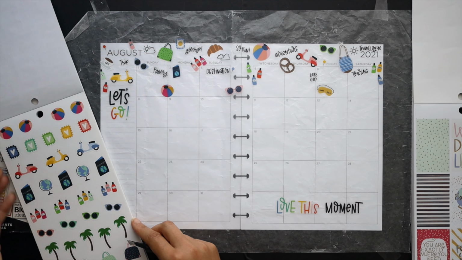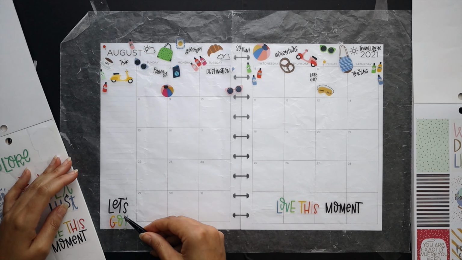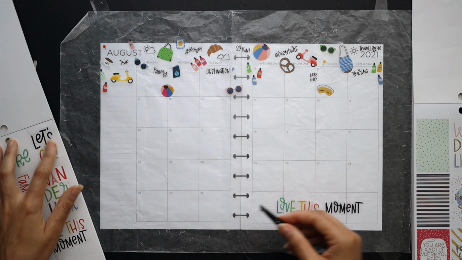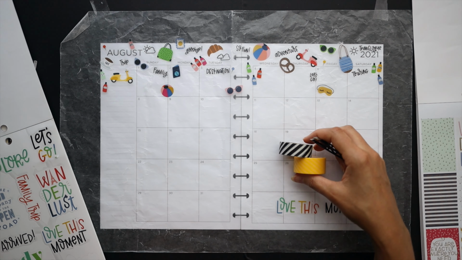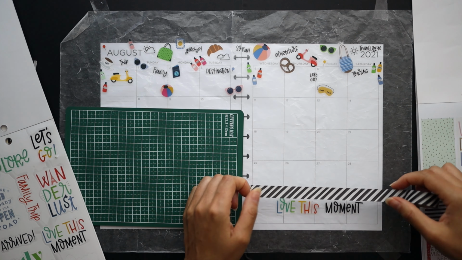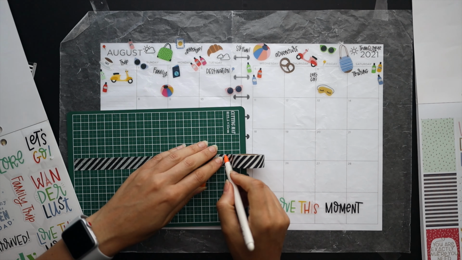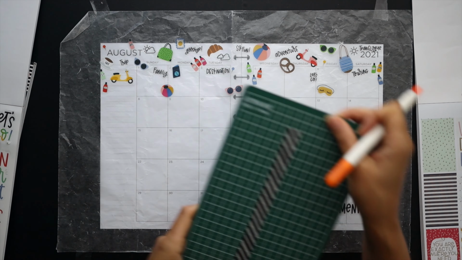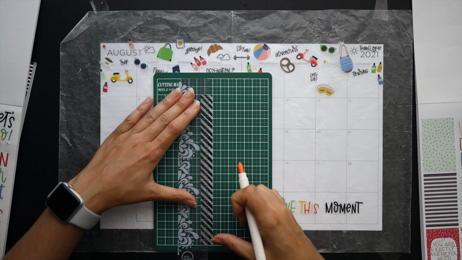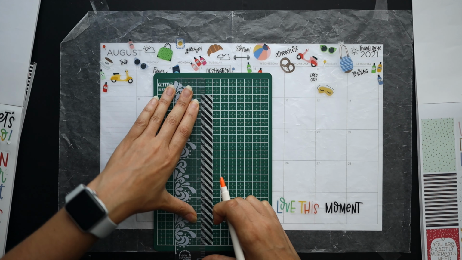I was also looking for a good box for the sidebar to use, but I wasn't finding what I needed, so decided to move on and see how I might incorporate some of this washi tape into the spread. Have this one that's kind of like a thick, uneven diagonal stripe, and I'm cutting it into thirds so it's a lot thinner and not so heavy.